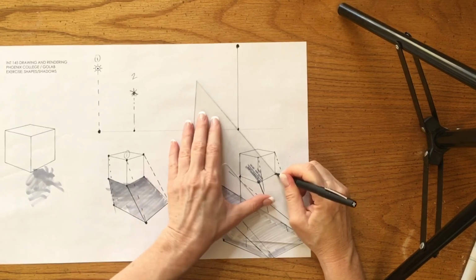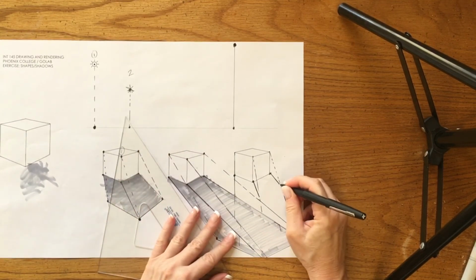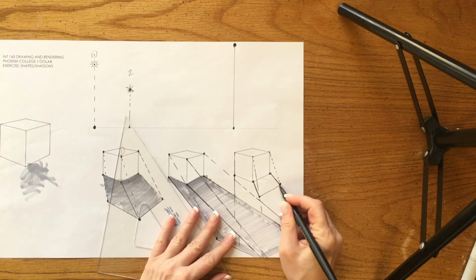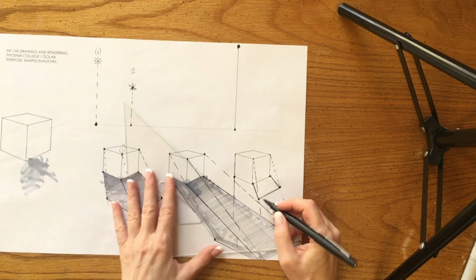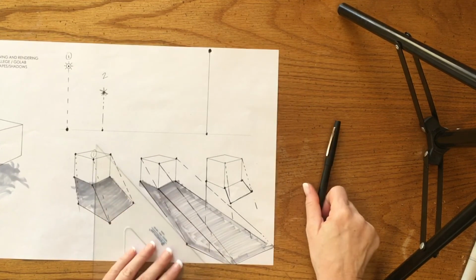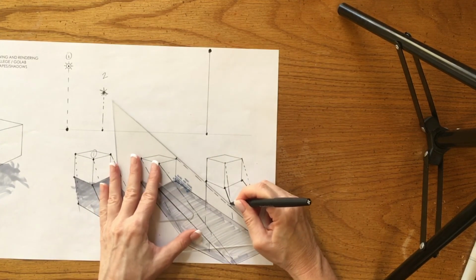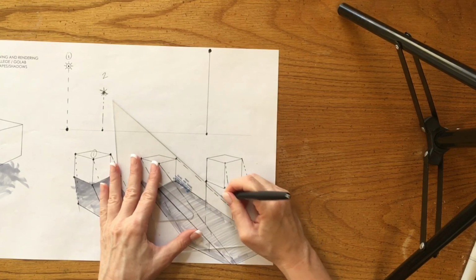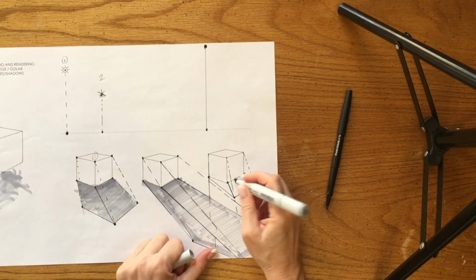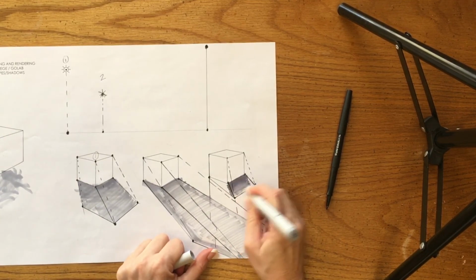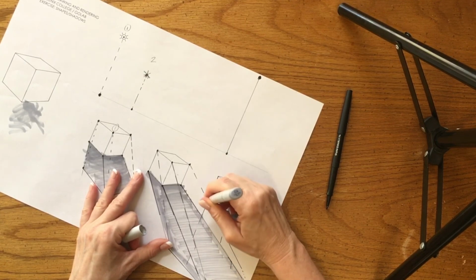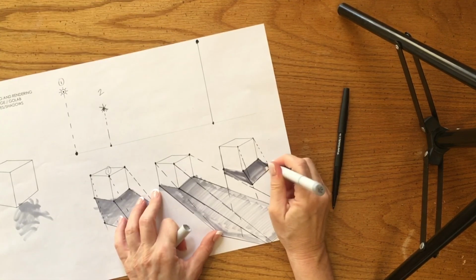That goes like this. That goes like this. Just a little bit of a sliver of a shadow on this side and here.